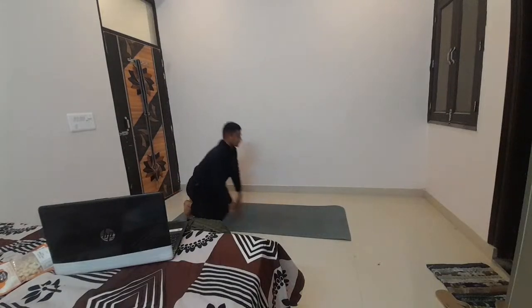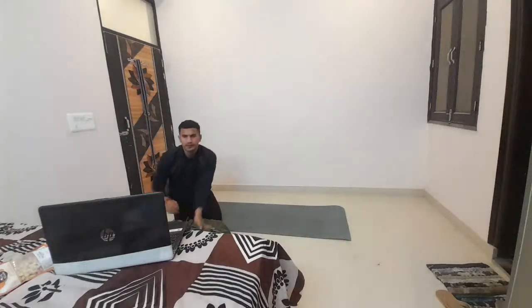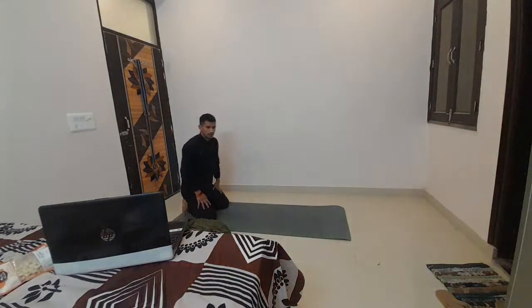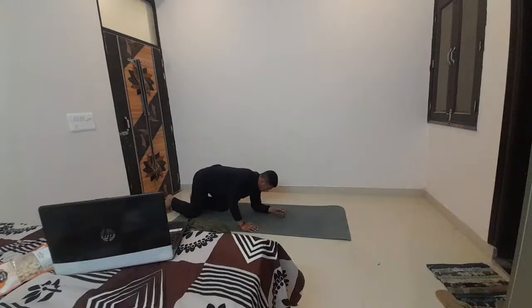Okay, so that was another try. Let me see. So my target is to touch my feet on my head, but that's still a bit away. So one last try, and then I'm going to move on to the next asana, which we also have to do in this position. Okay, forearms in position. Okay, so one last try.